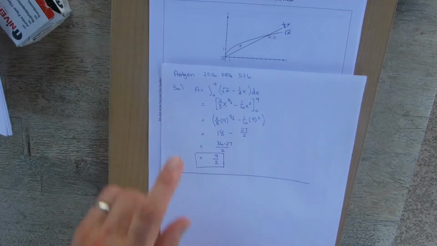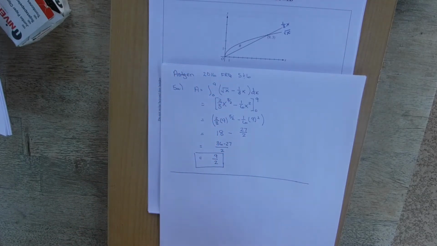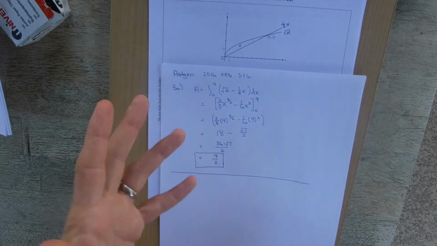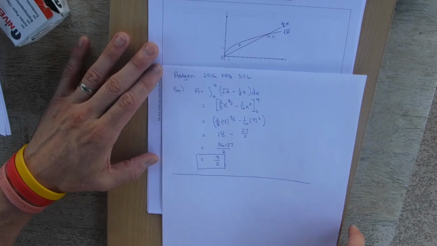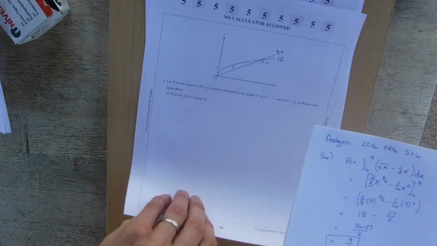I'd probably advise you use a calculator. I know this is a non-calculator question. However, they say that you can use a calculator on this year's version. So I would probably go ahead and use a calculator, just to ensure your math is correct. All right, that's question A.